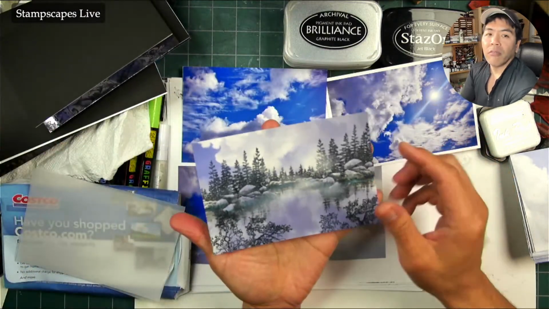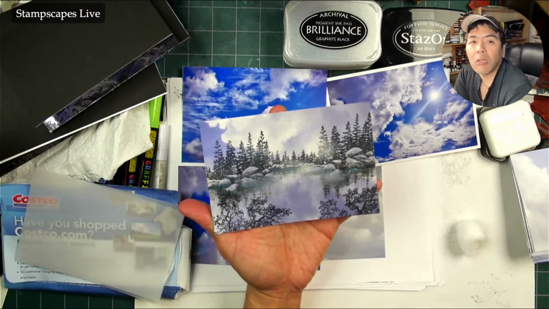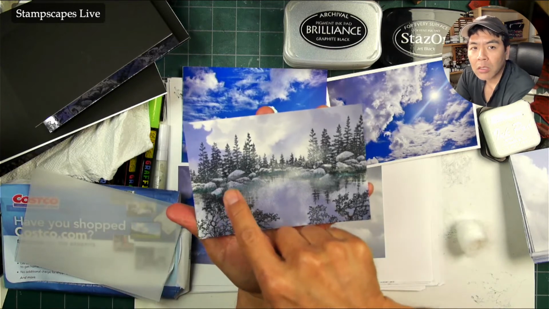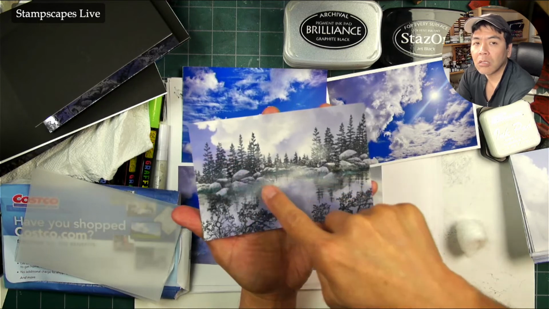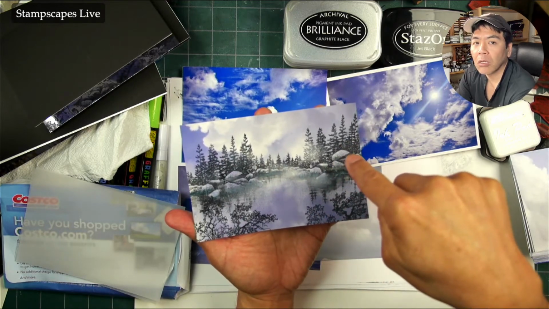Here's an example of primarily silhouette-based imagery. The rocks down here are open, so it's showing the colors of the photograph right through the rocks in there, okay?